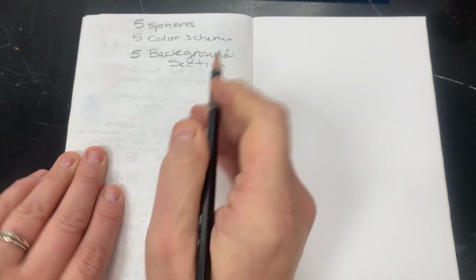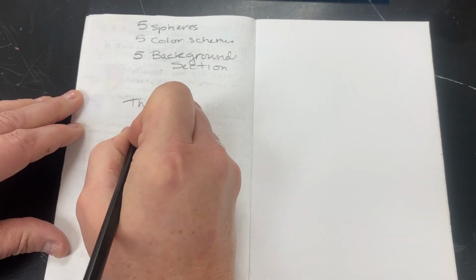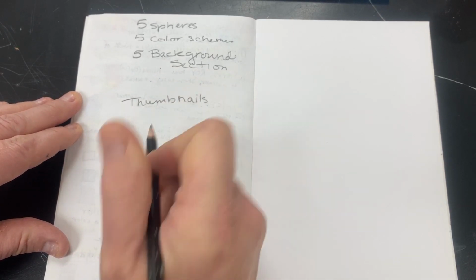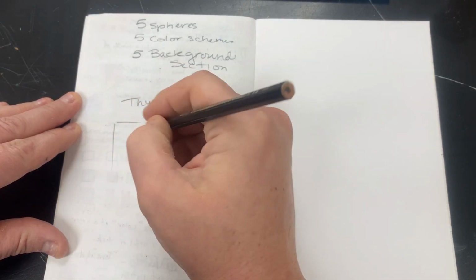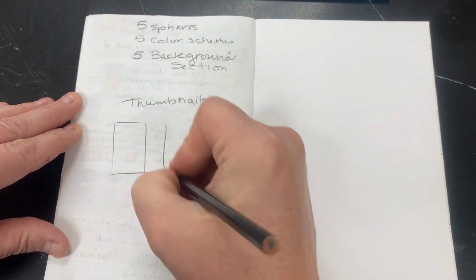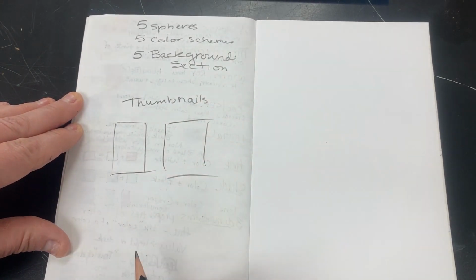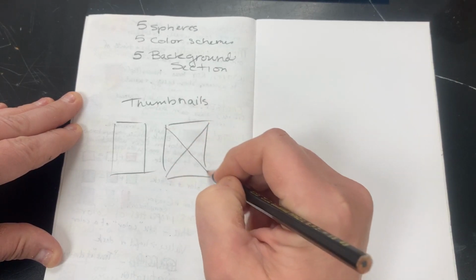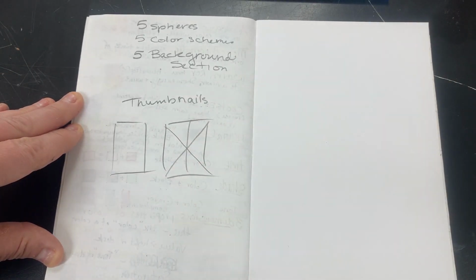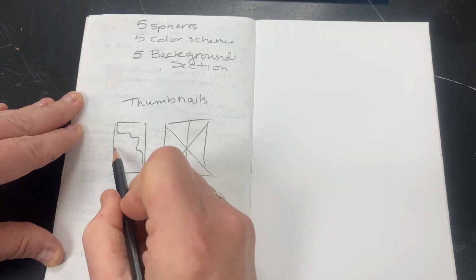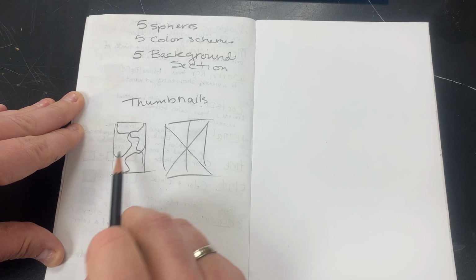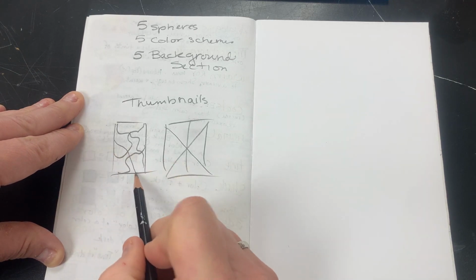So I suggest making some thumbnails. And by suggest, I mean make at least 2 thumbnails of how you want to divide up your section. So you're going to have 5 spheres in here and 5 sections. Maybe you want to do an X with a line through it, or maybe more organic, curvy lines to split it up.